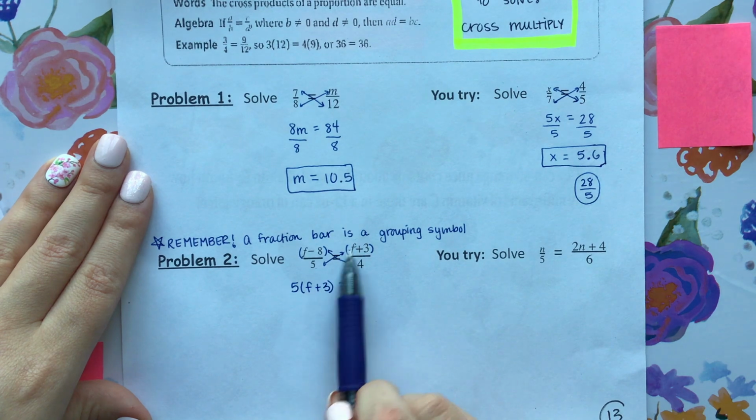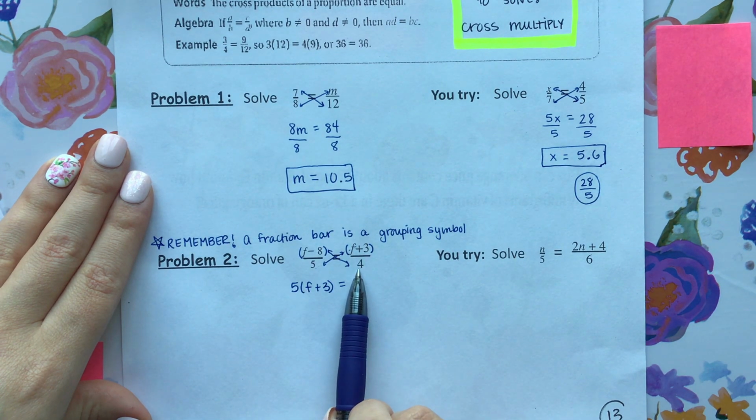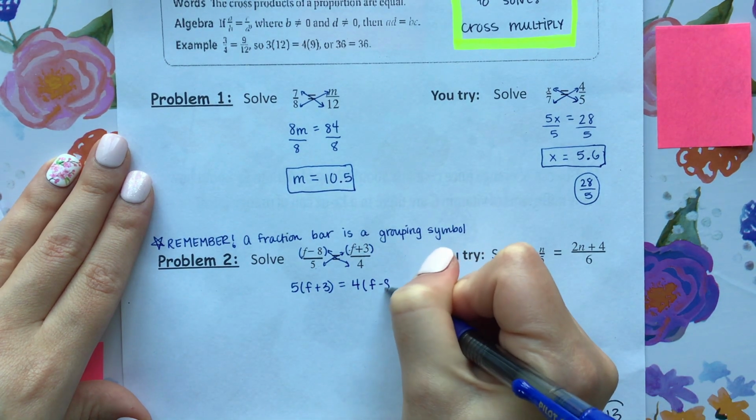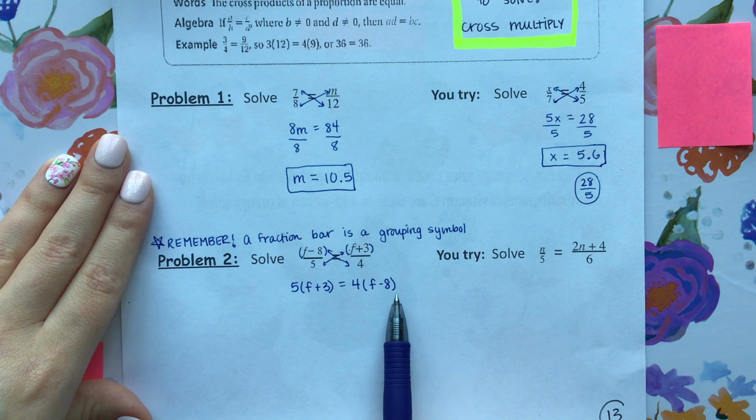So I did one cross product. Now I'm doing the other. I'm going to go ahead and bring the 4 to the front, so this is going to equal 4 times (f minus 8). Notice I'm keeping my parentheses.